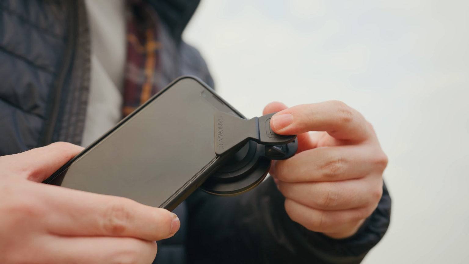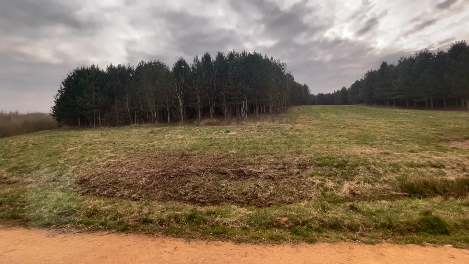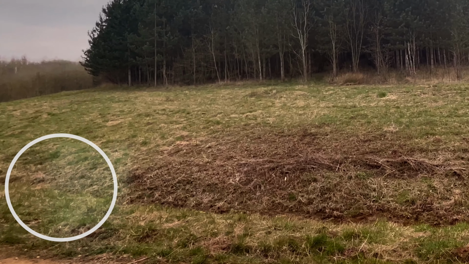You do sometimes have to reposition the filter slightly to make sure you're not getting any vignetting in the corners of your frame. And when you do that, you have to make sure you get no light leaks, so that's when light gets around the side of the filter into the camera lens, therefore making a variable ND filter absolutely pointless.